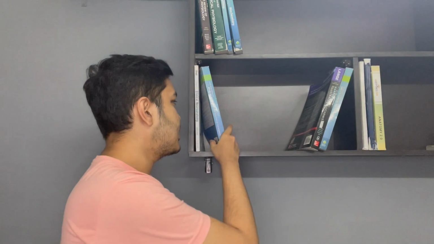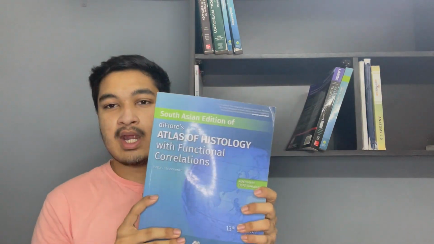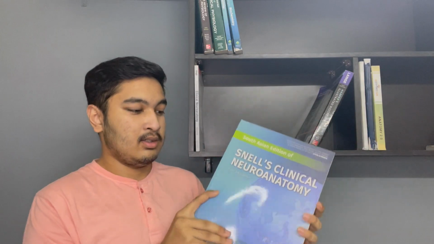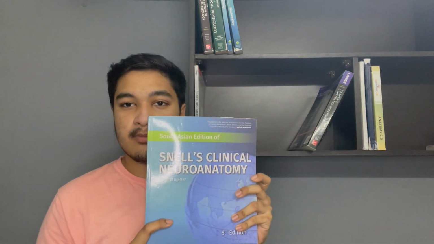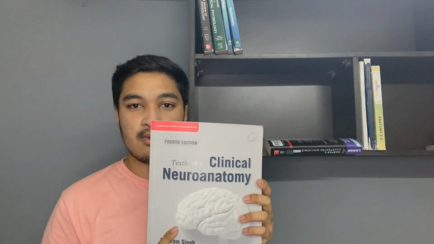Then for the histology part, you have two kinds of books. One is the IB Singh, which is great for exams. But if you want a really good conceptual understanding, you can have the Di Fiore's Atlas of Human Histology. For neuroanatomy, similarly, you have two options. One is Snell's Clinical Neuroanatomy, great for conceptual understanding, but not very great if you want to write answers and just pass your exams. That is why we also have Vishram Singh's book of Clinical Neuroanatomy.